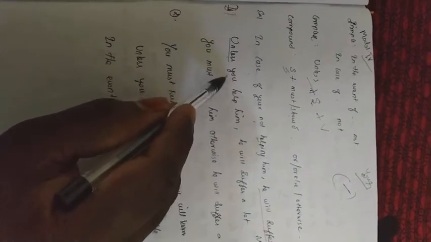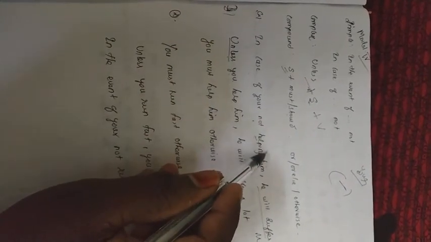So unless plus subject plus verb: unless you help. After the verb, write the rest as it is: him. So unless you help him, and the main class never changes: he will suffer a lot.